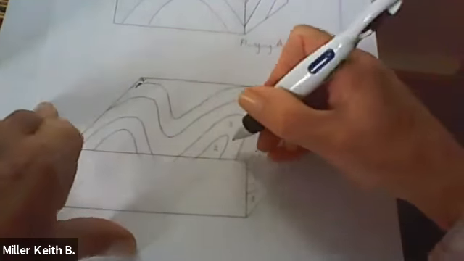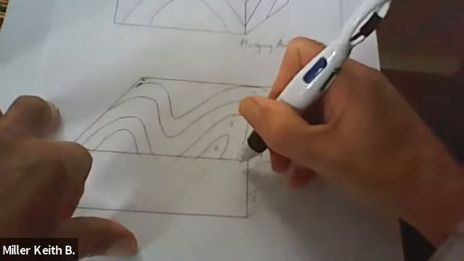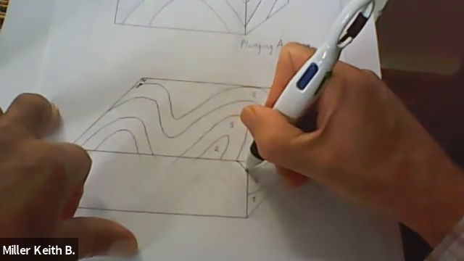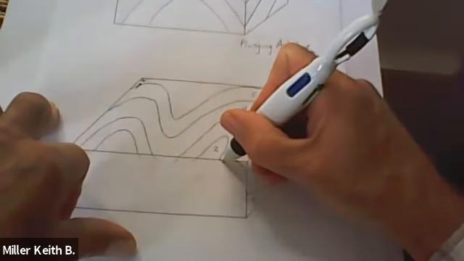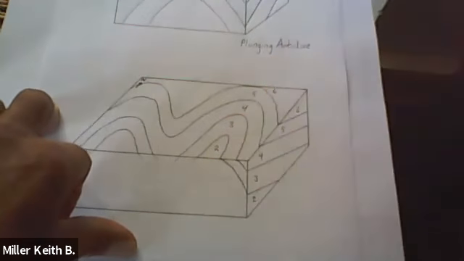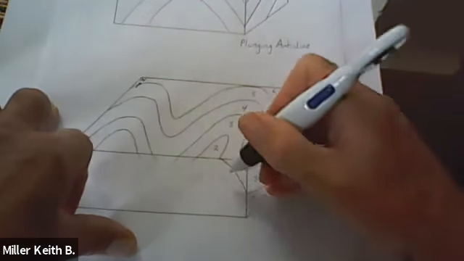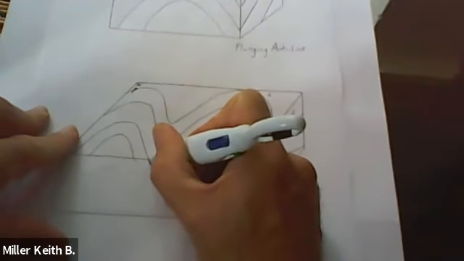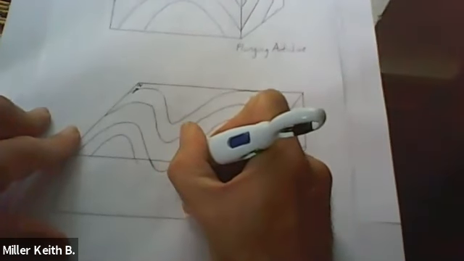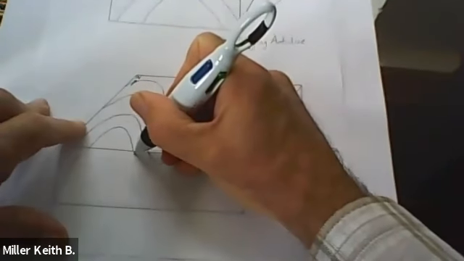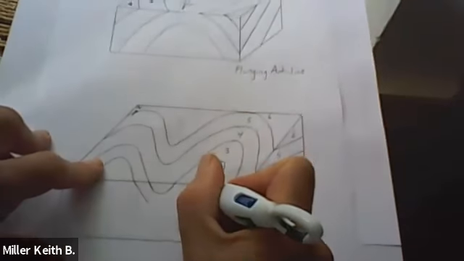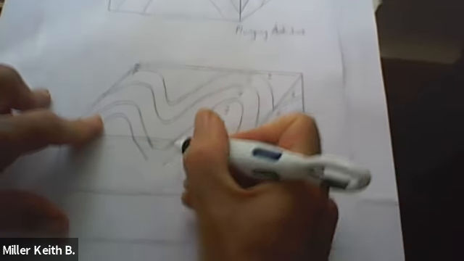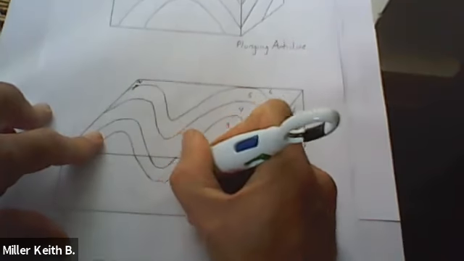So then we can go ahead and complete the front. Again, we have some guidance here. We can just connect these lines to start with. That's the beginning of our anticline here. And we know that this is a syncline. And again, this is an anticline on this side.